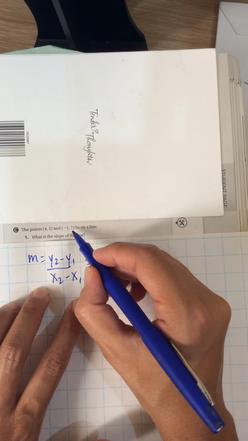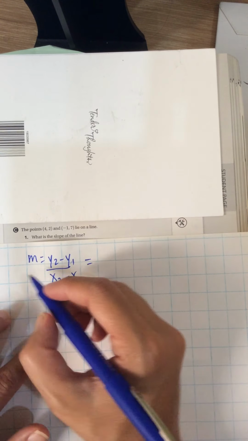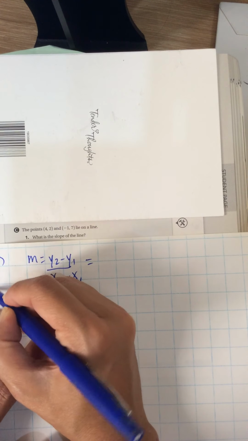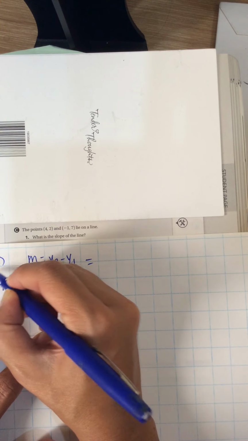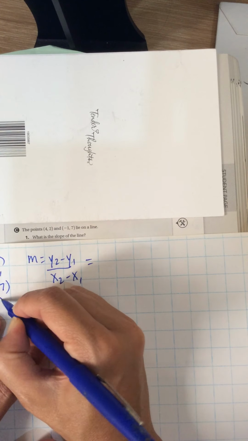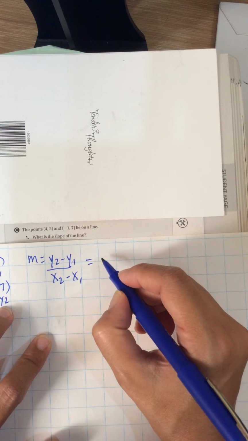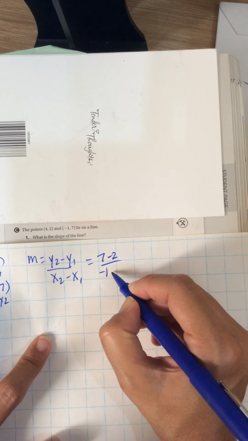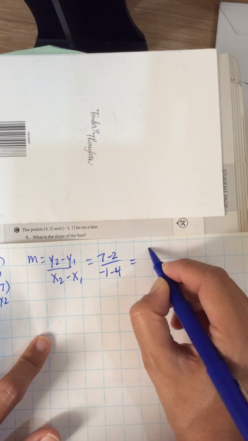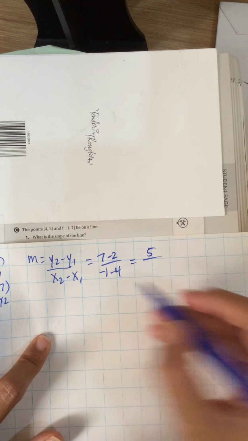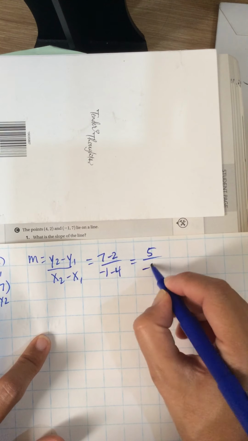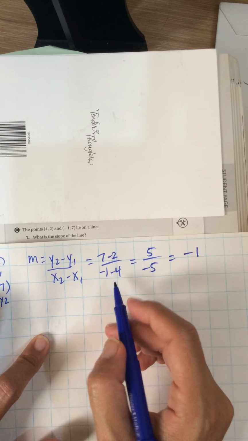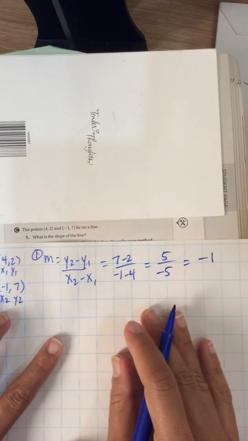Okay, y2. So if you want me to label it, I'm going to label it over here. So that's going to be 7 minus 2 over -1 minus 4. 7 minus 2 is 5. -1, take away 4 more is -5. 5 divided by -5 is -1. So slope is -1. So there's my answer to number 1. Okay?